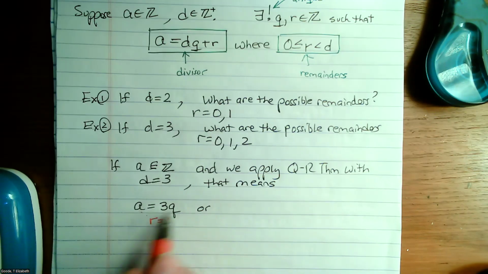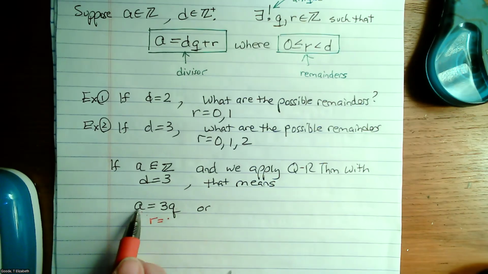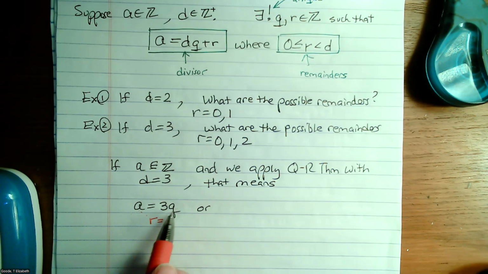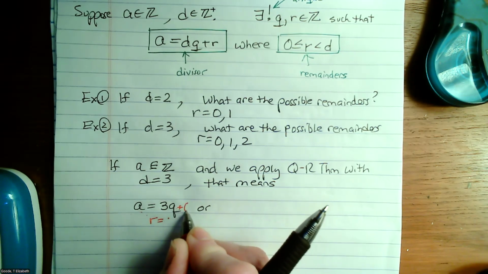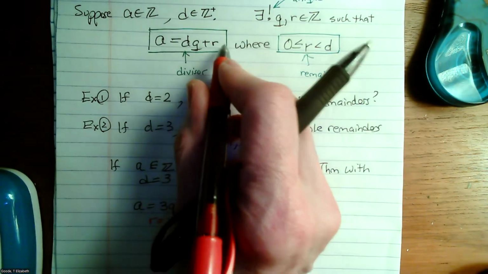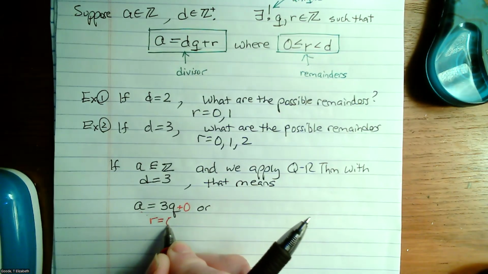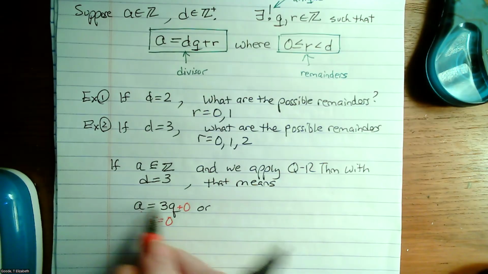Yeah, but in this particular case, if A actually is 3 times an integer Q, what is the remainder for that particular A? The remainder is actually 0, because A is a multiple of 3, right?